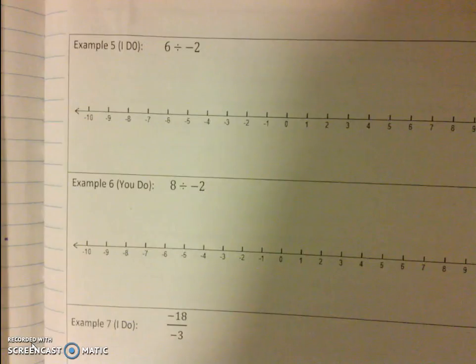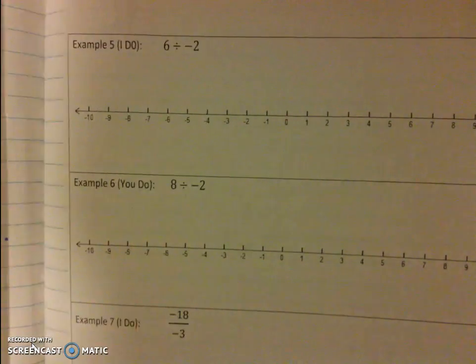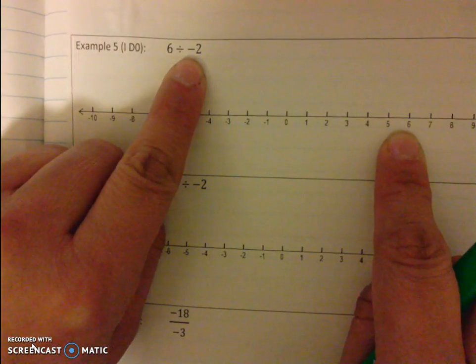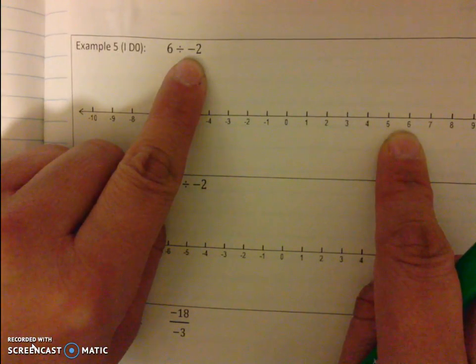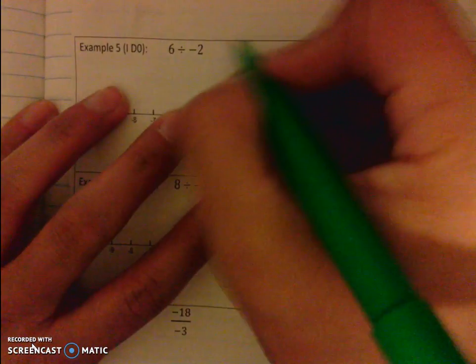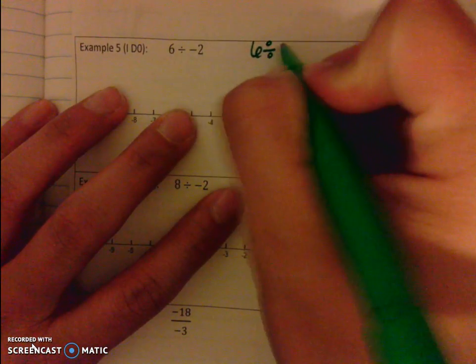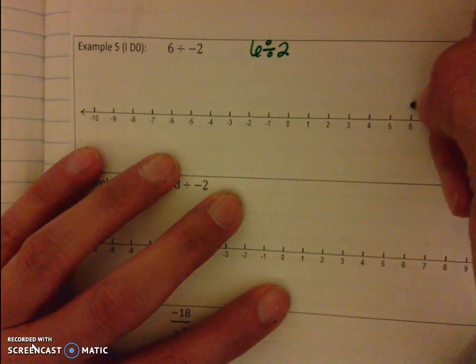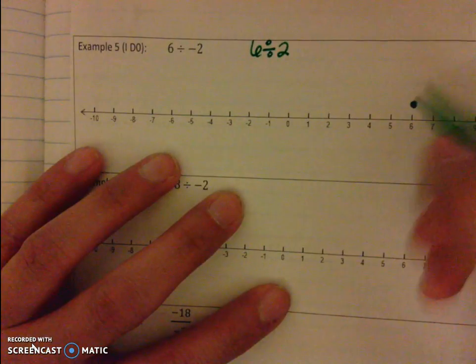Okay, so now let's go to example 5. Okay, same thing here. If I start at 6, can I make groups of -2? No, because I have positives, not negatives. So we're going to think of this as 6 divided by 2. We're going to ignore the negative. So we're going to start at 6 and make groups of 2.